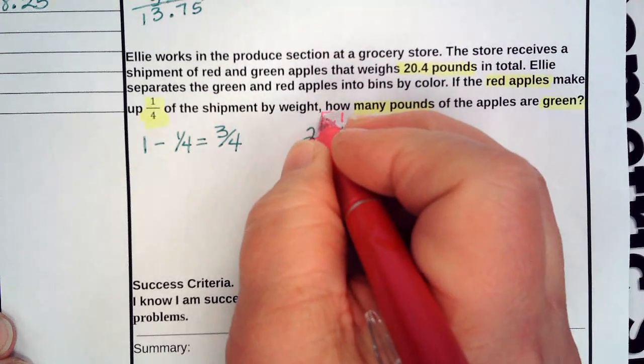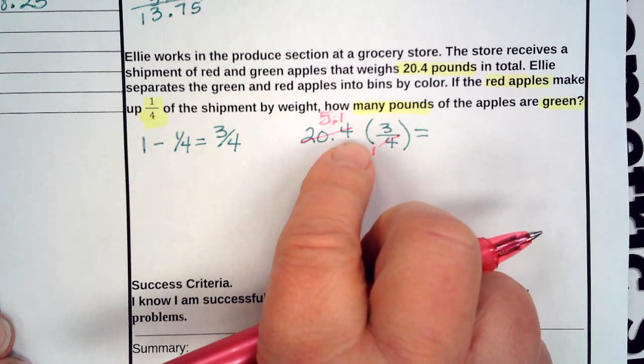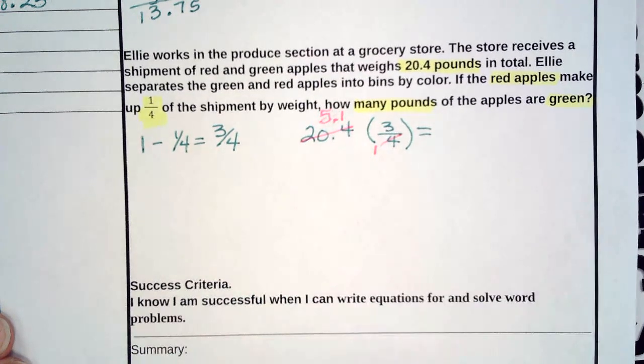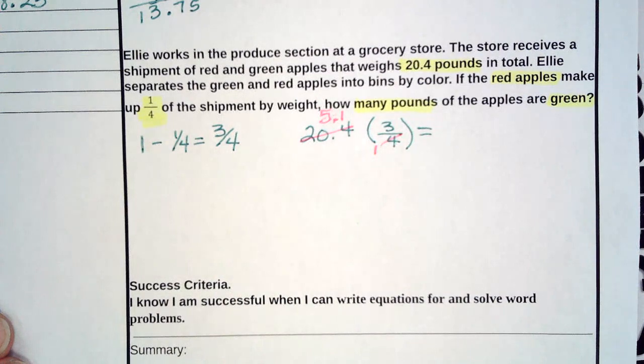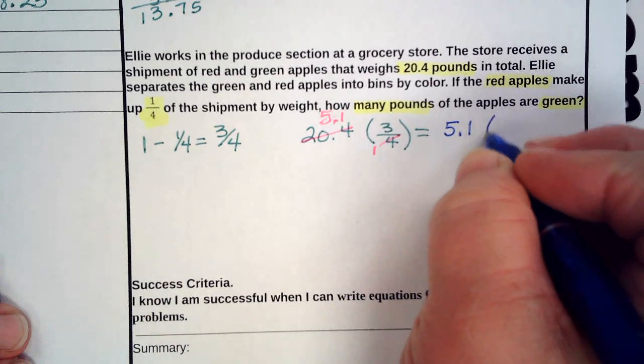How did I do that so quickly? Well, 20 divided by 4 is 5, 0.4 divided by 4 is 0.1. So now I have a much easier problem to work with. So this is 5.1 times 3.